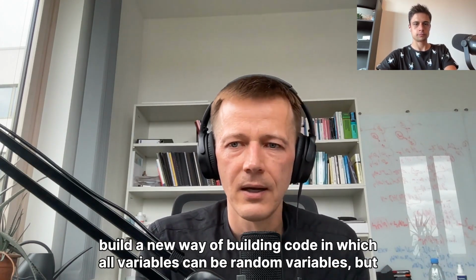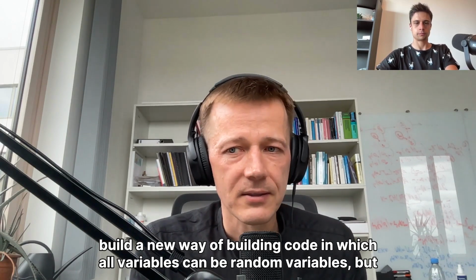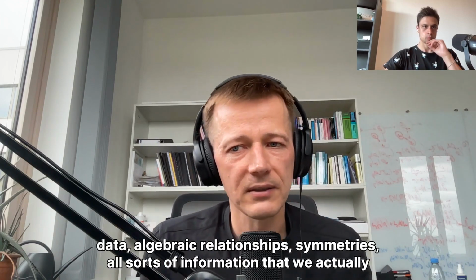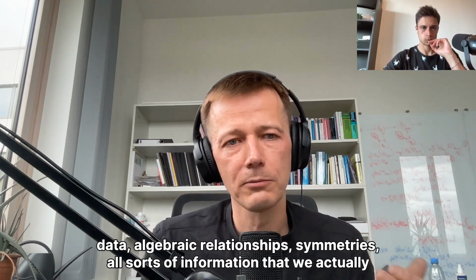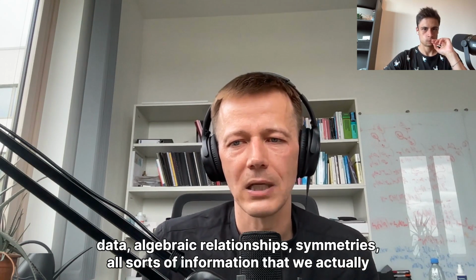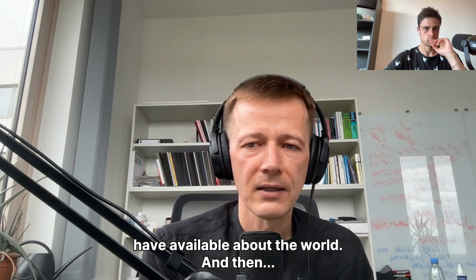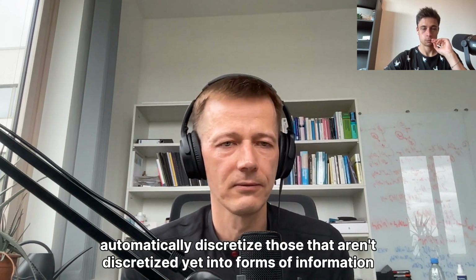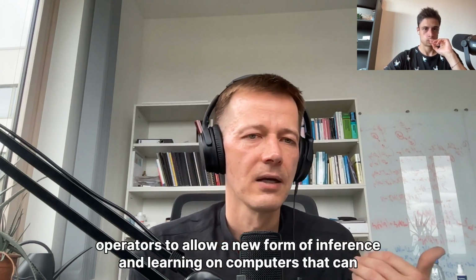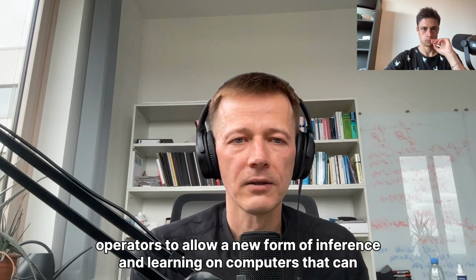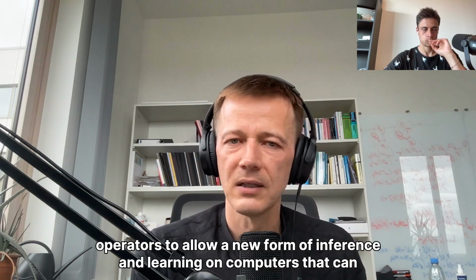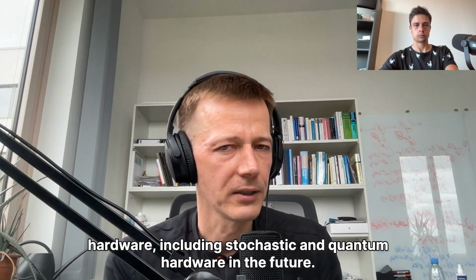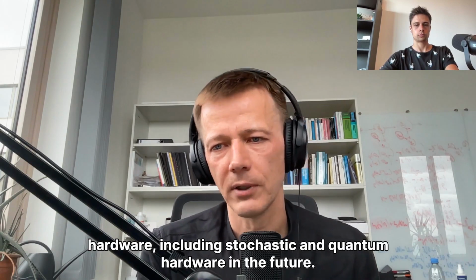code in which all variables can be random variables, but information can also be provided in the form of observational data, of empirical data, algebraic relationships, symmetries, all sorts of information that we actually have available about the world, and then automatically discretize those that aren't discretized yet into forms of information operators to allow a new form of inference and learning on computers that can efficiently deal with all sorts of information, but also all sorts of hardware, including stochastic and quantum hardware in the future.